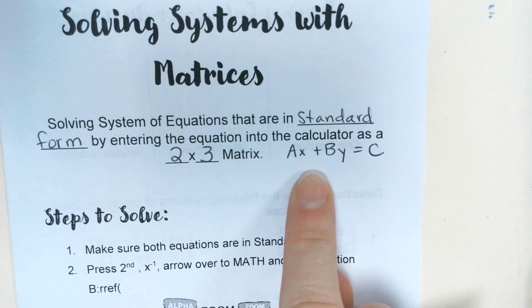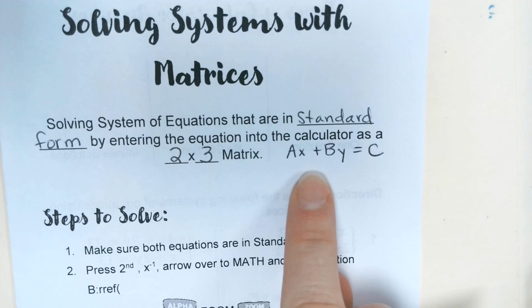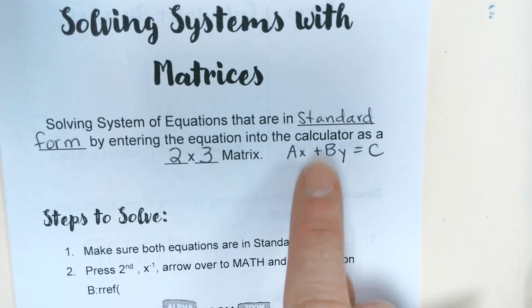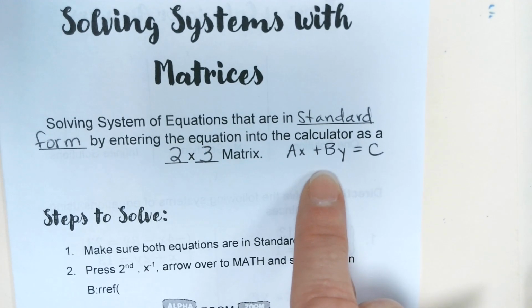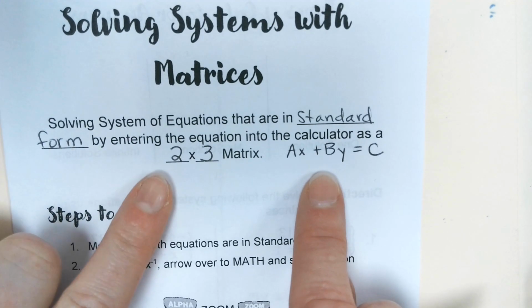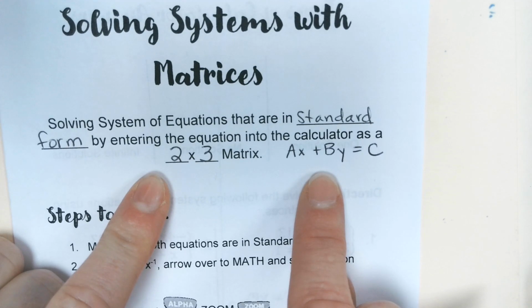What we have been doing is putting them in y equals mx plus b and then graphing them, finding the intersection. But if they're in standard form, it's actually easier to use the calculator and use the matrix because you don't have to do all that solving and then graph. So it's actually really easy, but you're going to have to follow step by step.